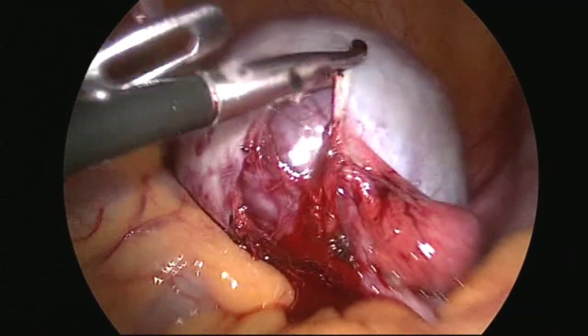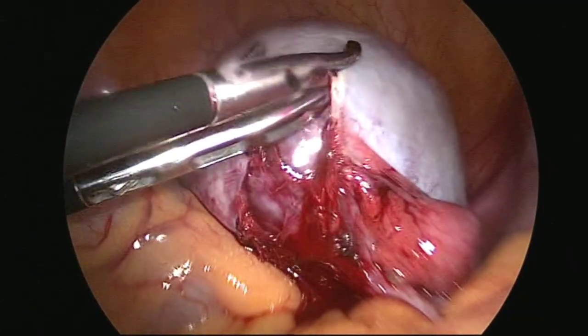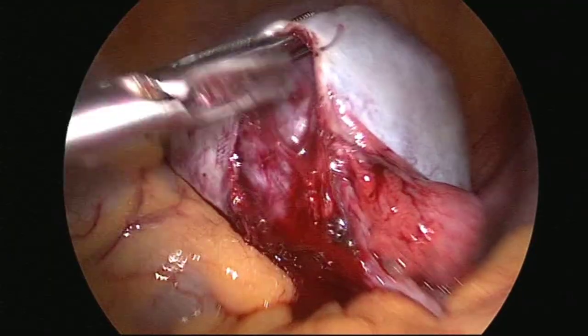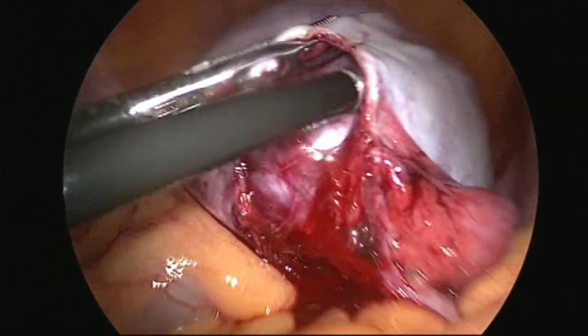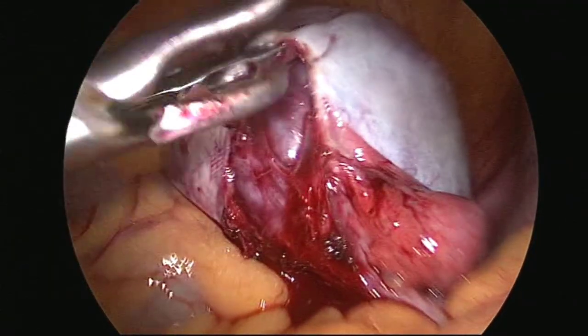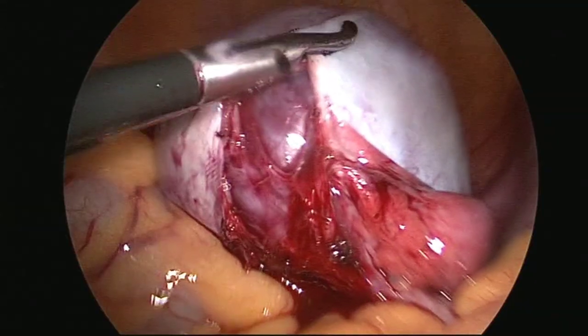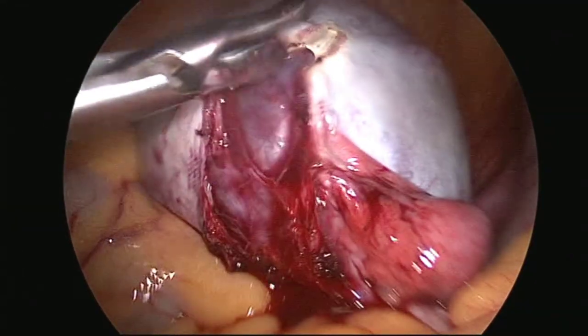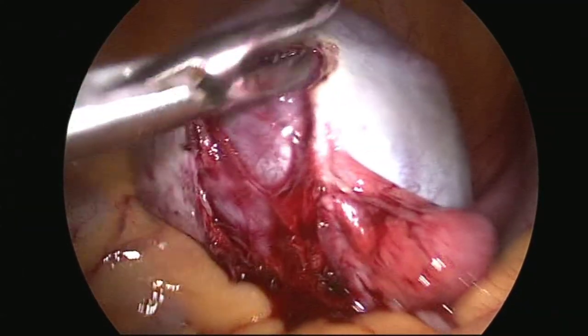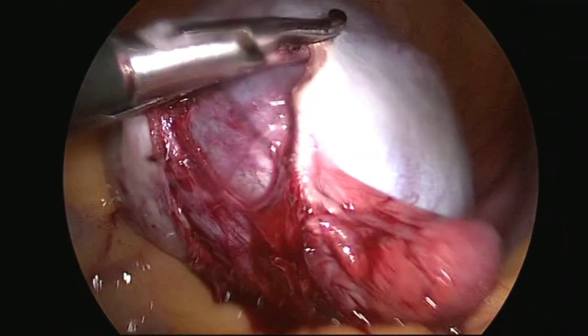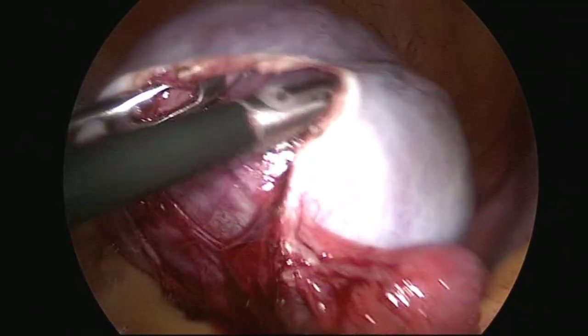Now you can see right now I am in a good plane and there is no bleeding at all. Now I just have to separate the cyst wall from the healthy ovary. There is very little healthy ovary. On the right side you can see there is a whitish margin. I will try to protect it.